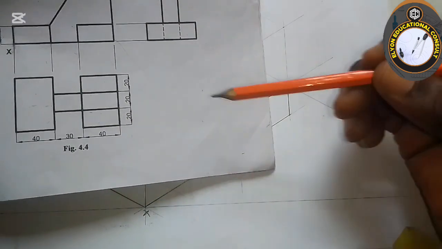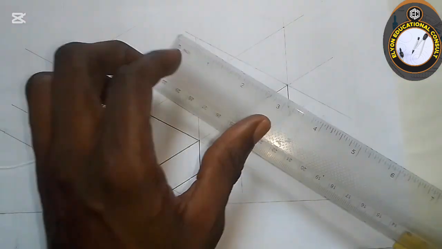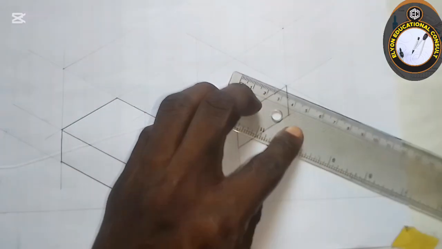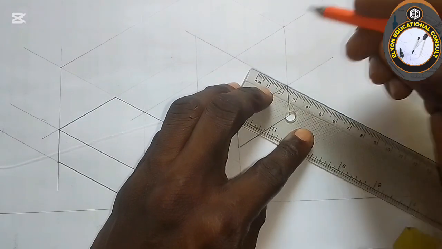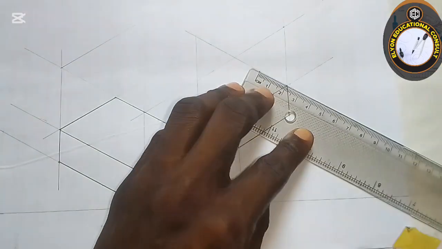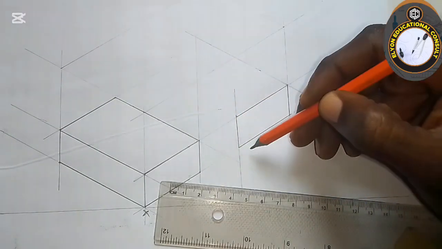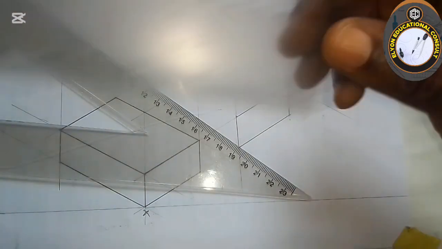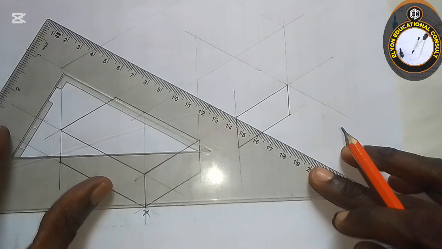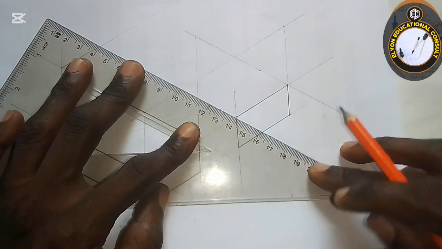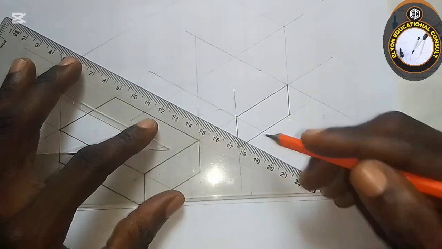So we need to put in the measurement. The measurement is 20. So I'll put in 20. Then another line should go this way and this way by the principle of isometry. This way and for this side as well.